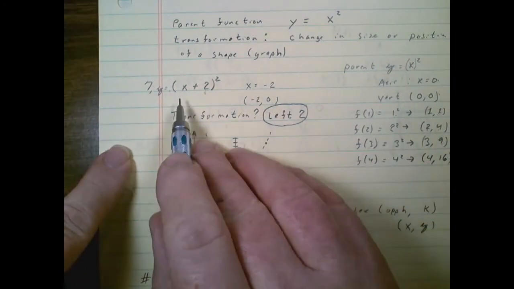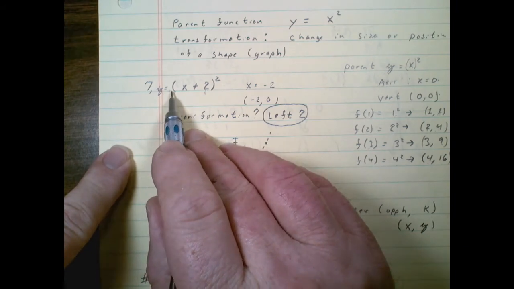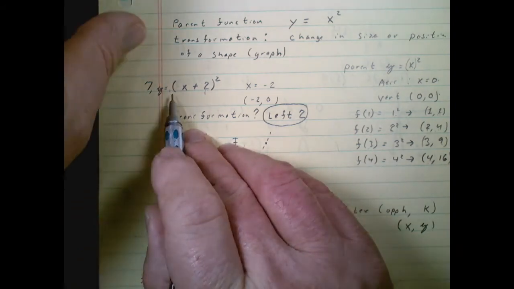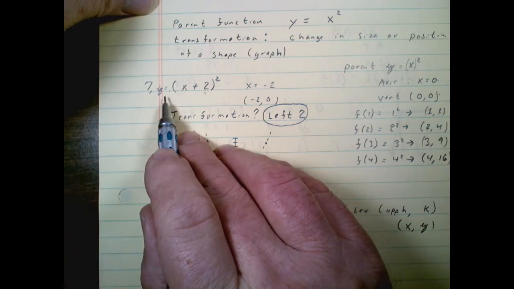Oh, by the way, I forgot. On number 7, I forgot to put the y equals in front of that, and I thought that might bother some of you. And it should be there. That was my mistake.